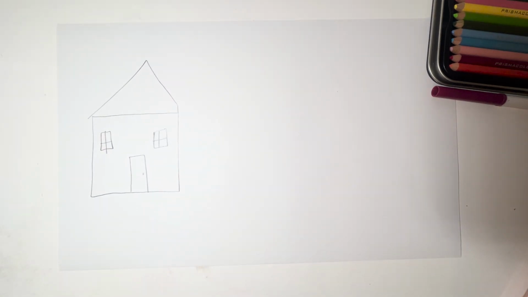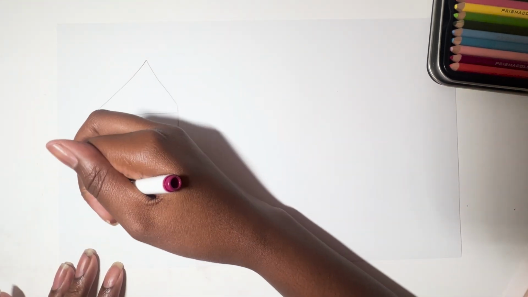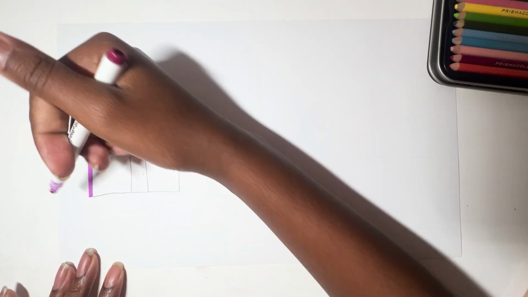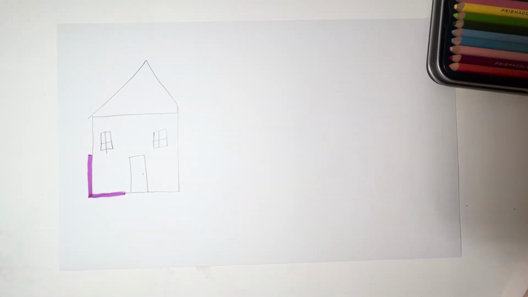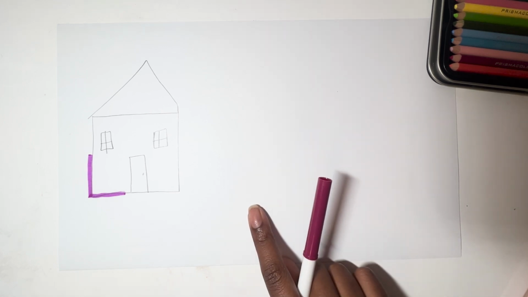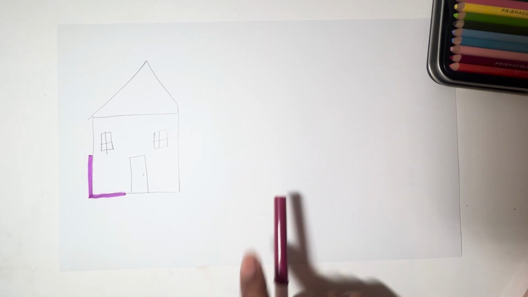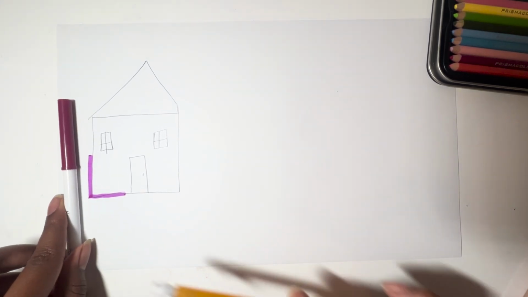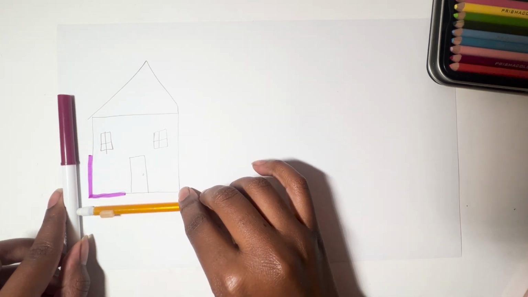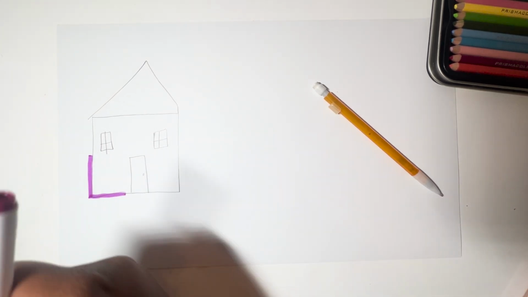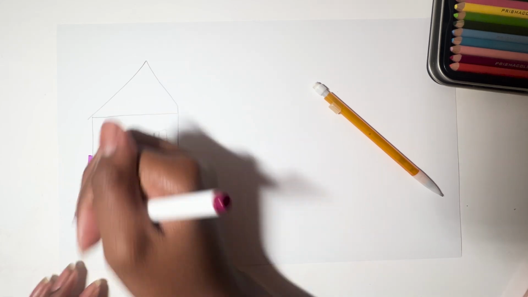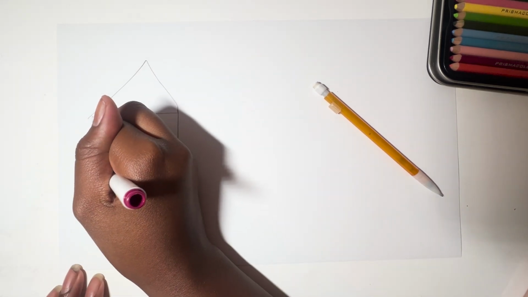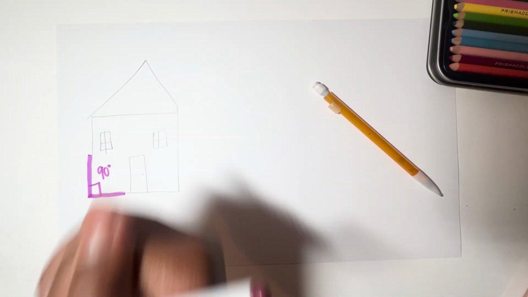Okay, so now that we have our house, we are going to look at this angle, and I'm going to highlight it. You're going to be taking a look at this angle right here. And as we can see here, this is a right angle because the lines fall vertically and horizontally, and they are perpendicular to each other, which makes it a right angle at 90 degrees.